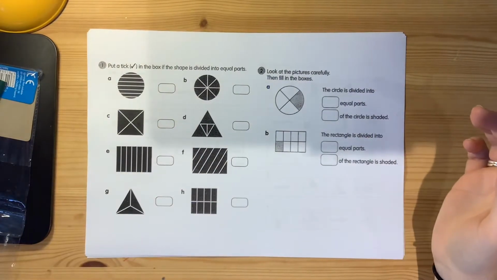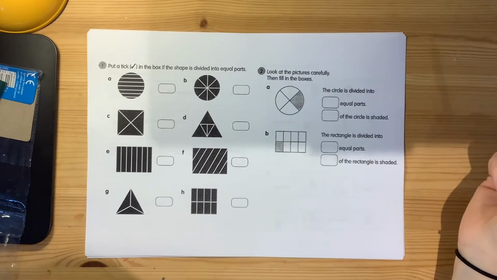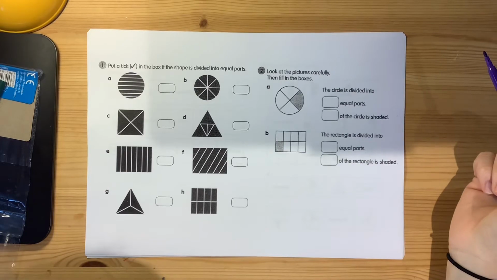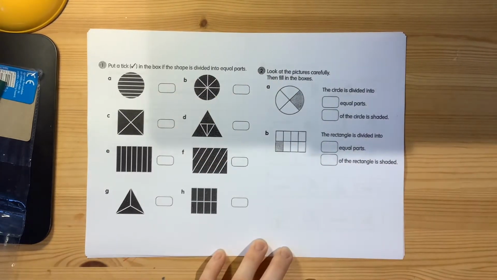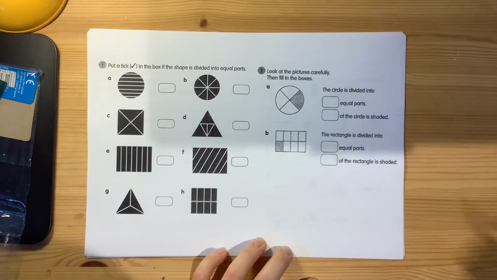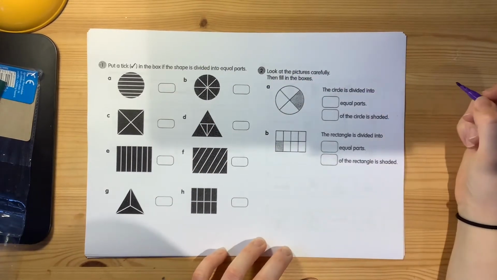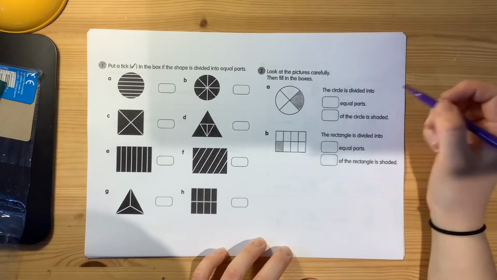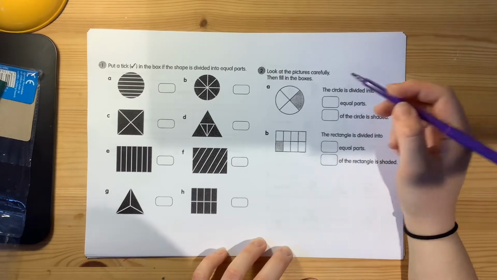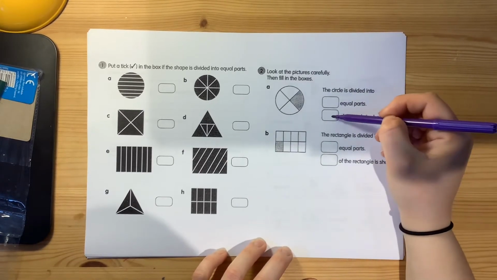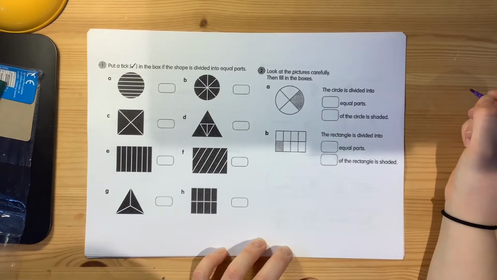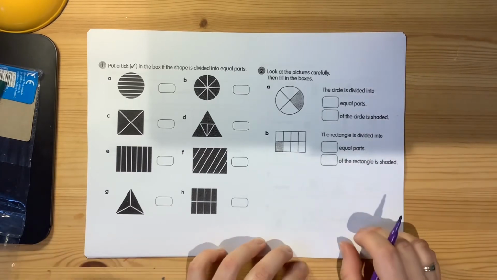So your first activity says to put a tick in the box if the shape is divided into equal parts. So you need to look really carefully at all of these questions and decide which have been cut into equal parts, which have been divided into equal parts. Then question 2 says look carefully and fill in the boxes. You're writing the fraction of the shaded shape. So how many equal parts are there, how many parts are shaded, and then what the fraction shaded is. So have a go at that if you haven't already.